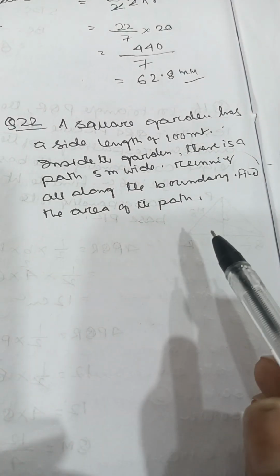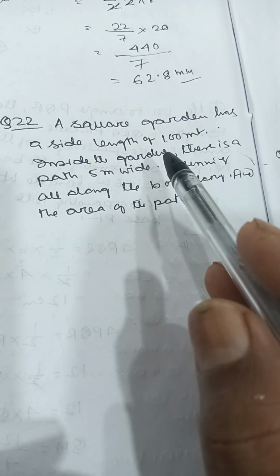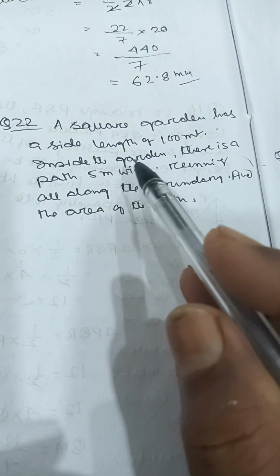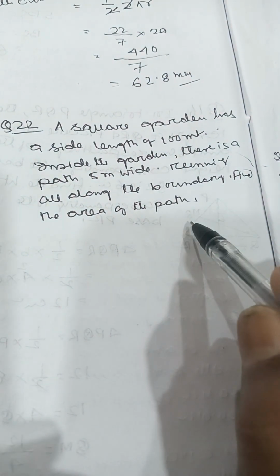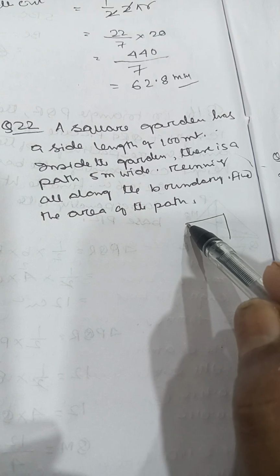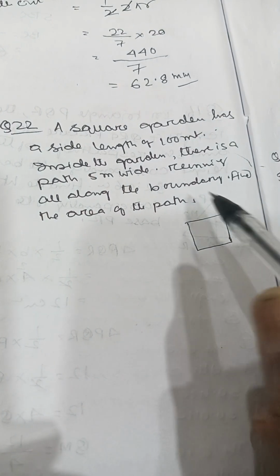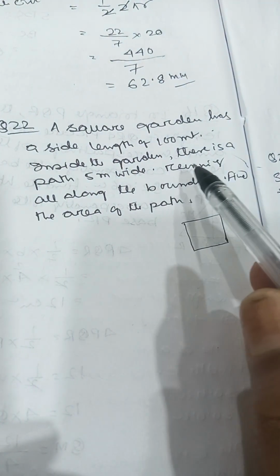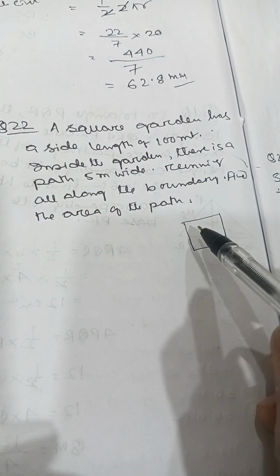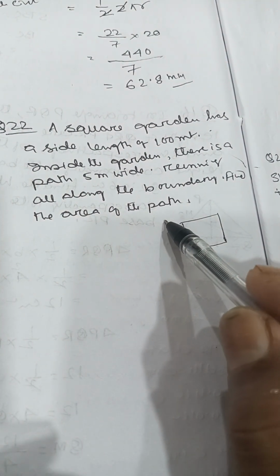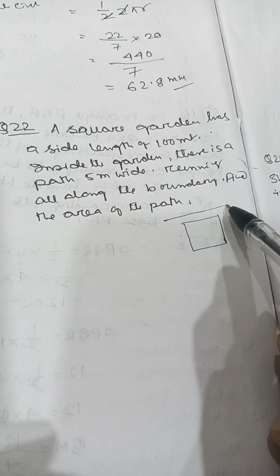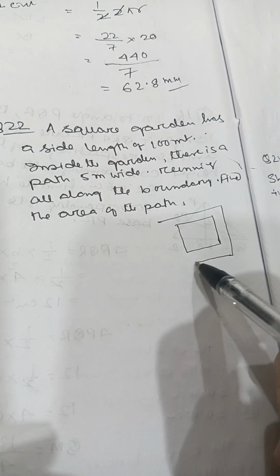Now one more question, question number 22. A square garden has a side length of 100 meter. Suppose this is the square garden. Side length is given as 100 meter. Inside the garden there is a path of 5 meter wide. Suppose I am drawing the square garden outside.